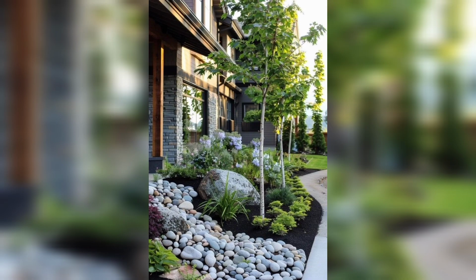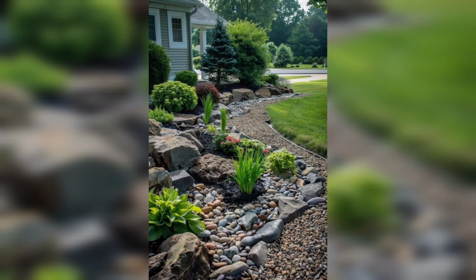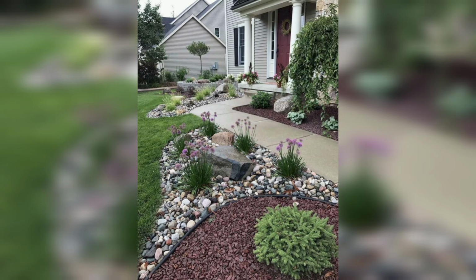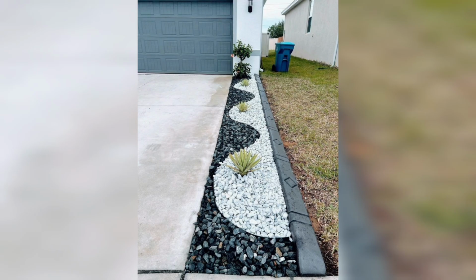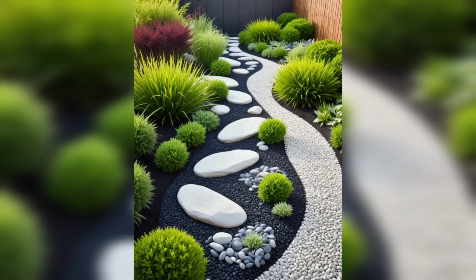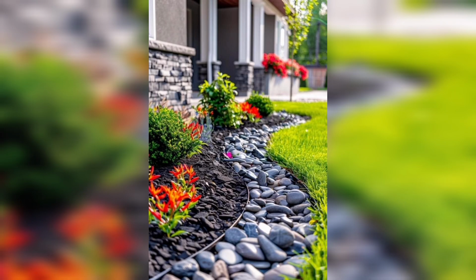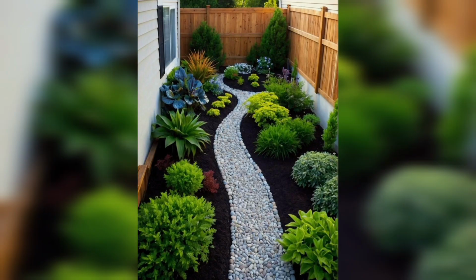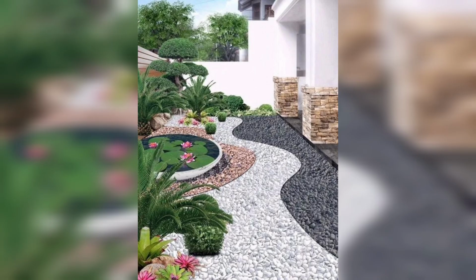Choose for homeowners. Whether you want a modernistic or natural aesthetic, rock can be incorporated in various ways to elevate the curb appeal of your home.